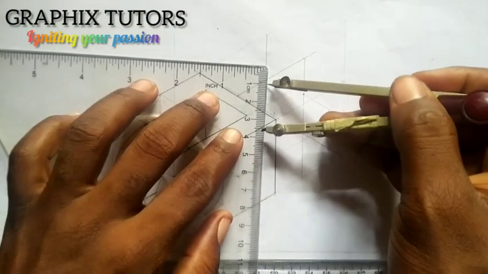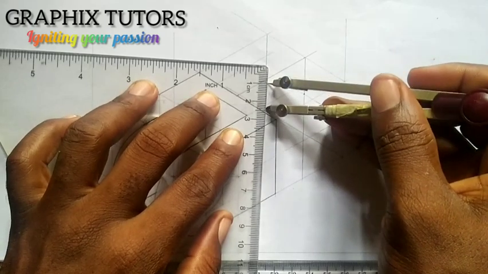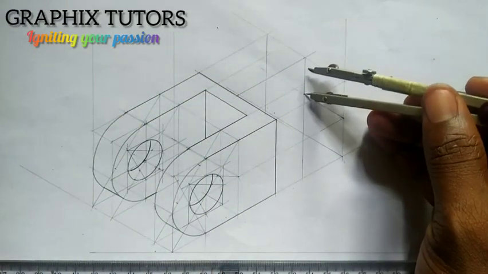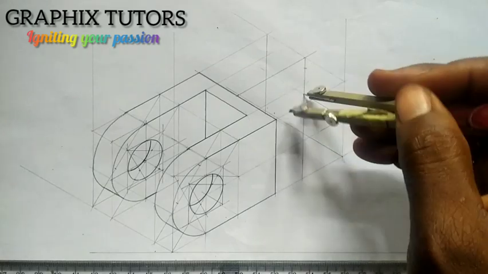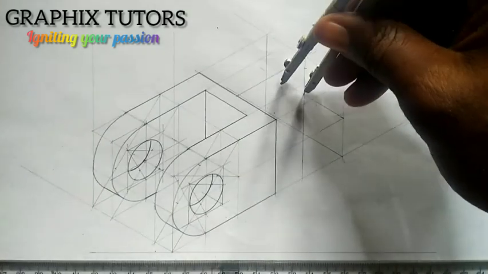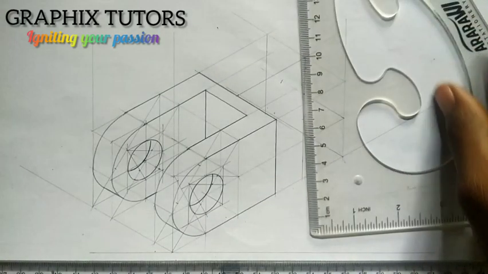So I measure 14 from here to here is 14, right? And I'll place it at this point. I'll mark 14 up, 14 down, 14 left, and what? 14 right. So in doing that, I'll form my box also.